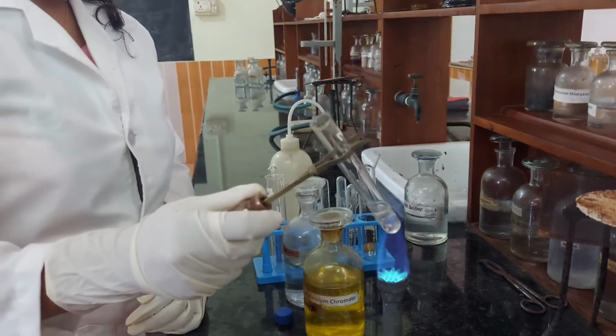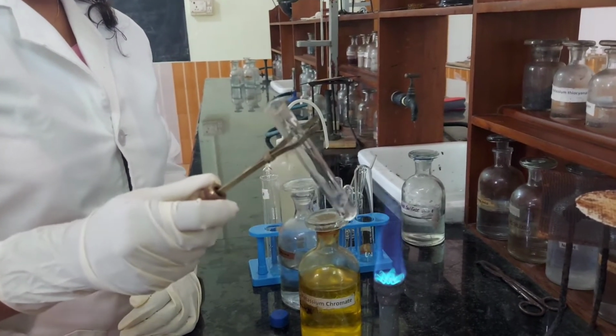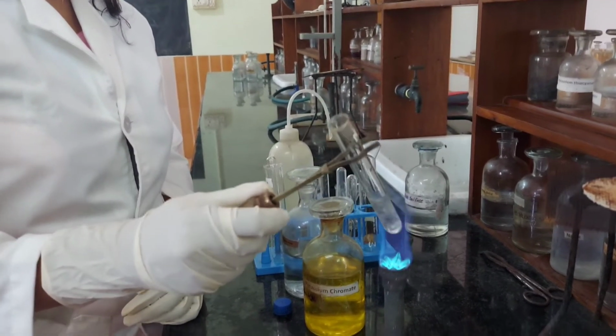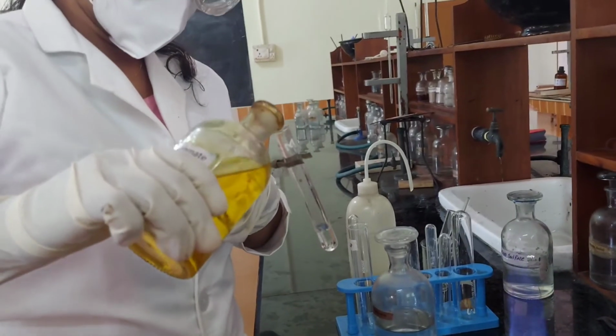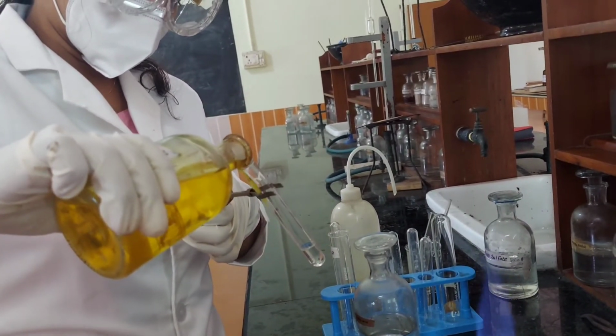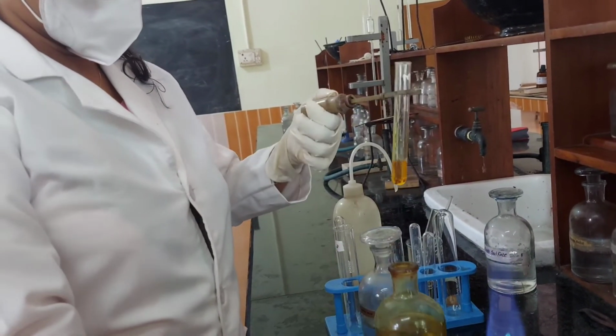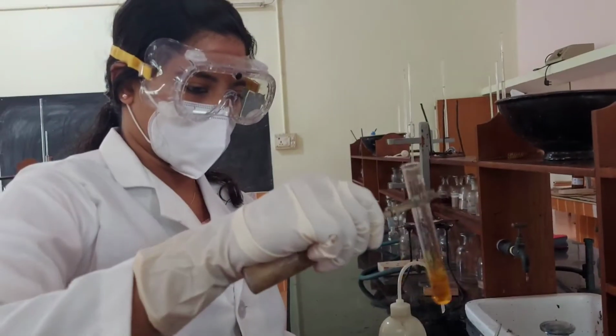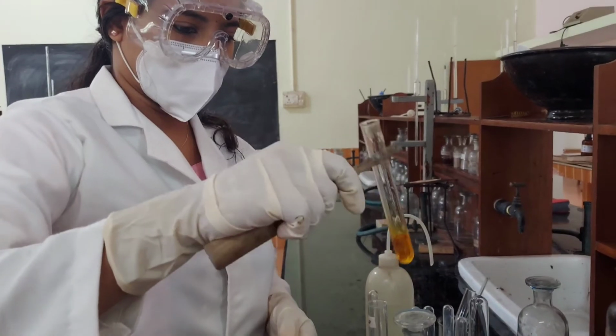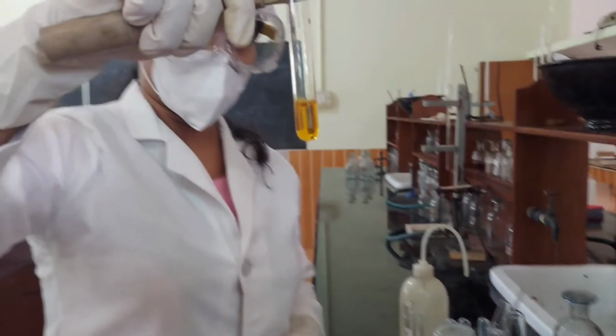To nearly boiling solution, a slight excess of potassium chromate solution is added dropwise with constant shaking. As you can see, there is no yellow residue, so absence of barium.